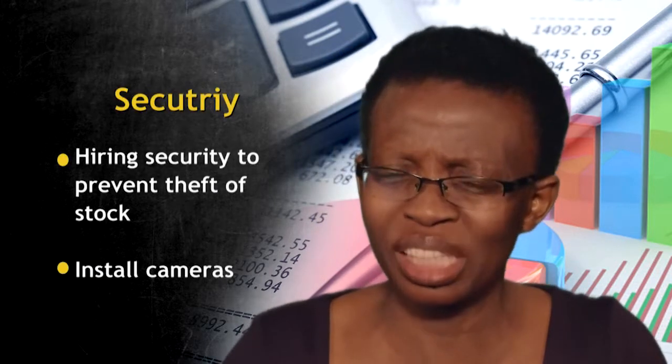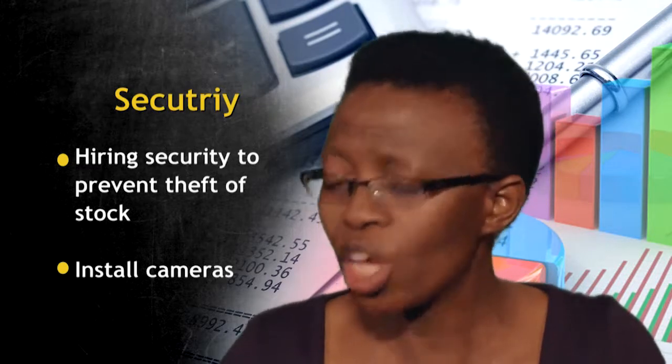And one other item that will reduce our profitability will be trading stock deficit. Trading stock deficit means that our stock count has shown that the number of items that we have on hand are less than the number of items that we should be having, which shows that stock is being stolen. So how can we prevent the theft of stock? We can hire security. And we can also install cameras. This will definitely improve our profitability.